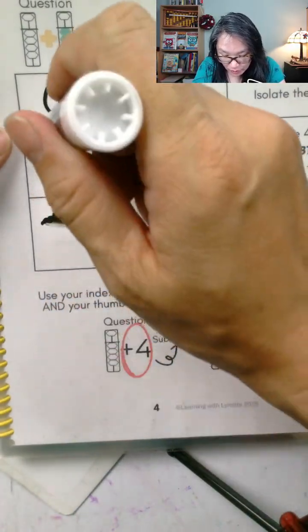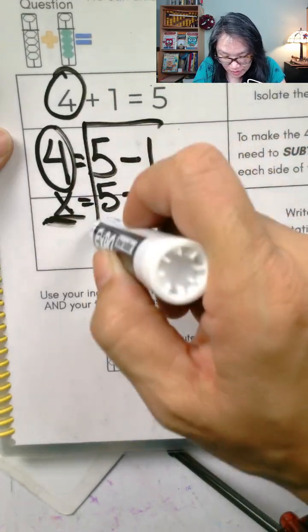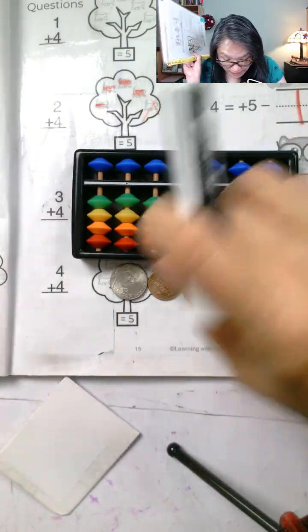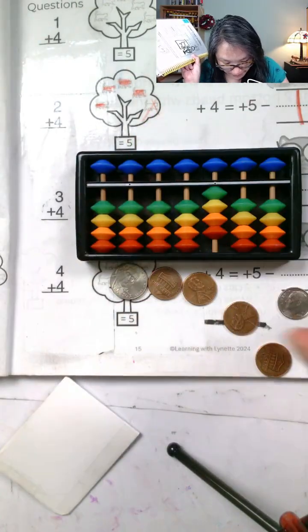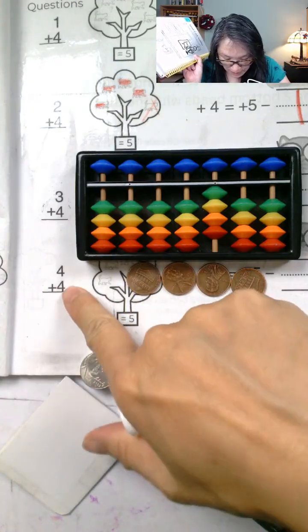So now we know we're going to take this 4 and we're going to substitute this information. So that's what we did. If I have 4 on my abacus, I have 4 on my abacus. I have 4, right? 1, 2, 3, 4. Guess what? I'm going to add another 4.